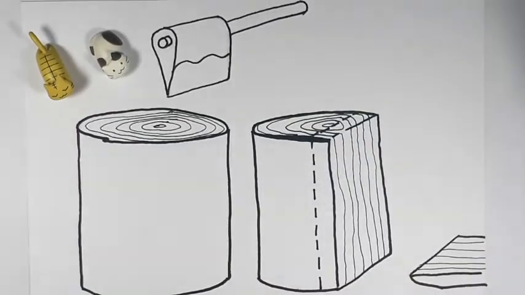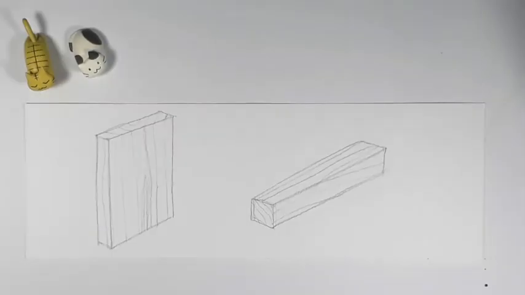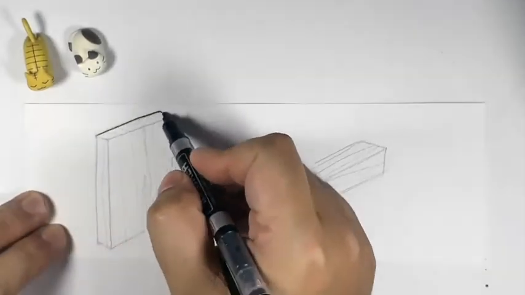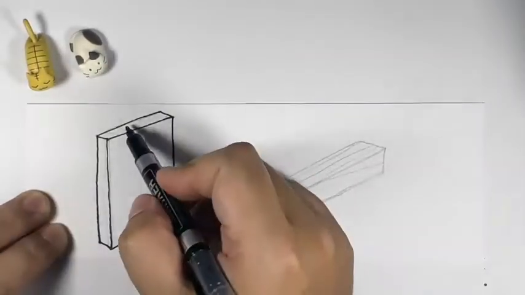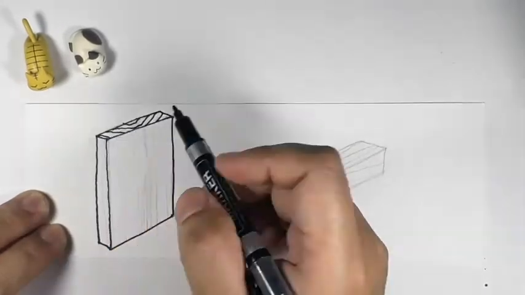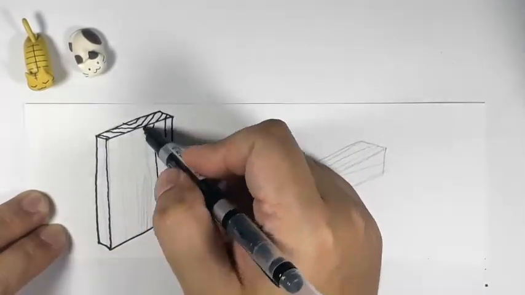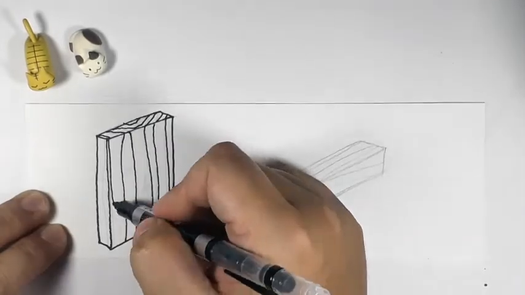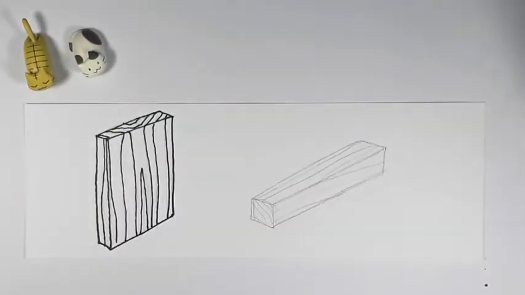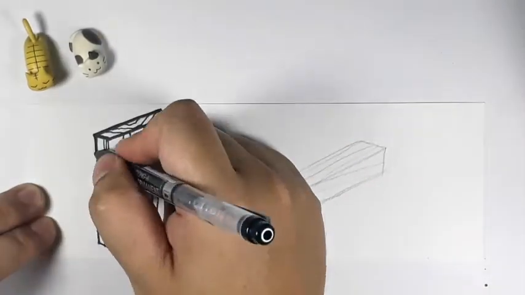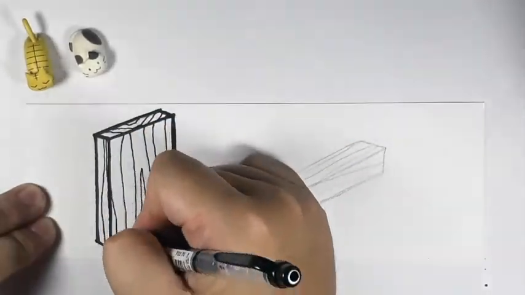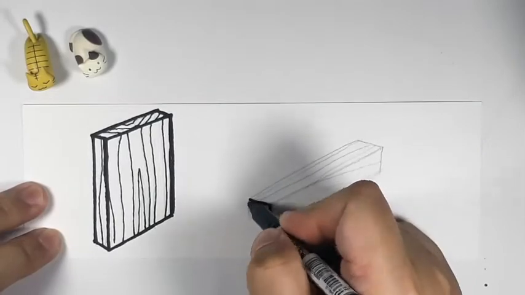So now let's say you want a slab of wood. So here you have your slab of wood, and then on the short narrow end you have your tree rings, and on the long side you will have your wood grains. So let's just make the edges a little bit clearer.